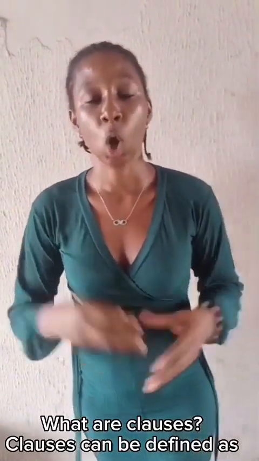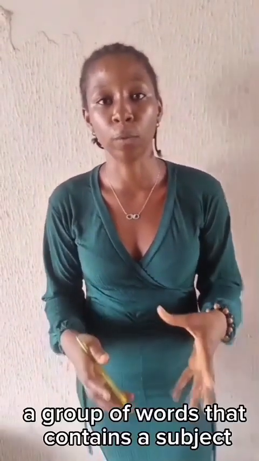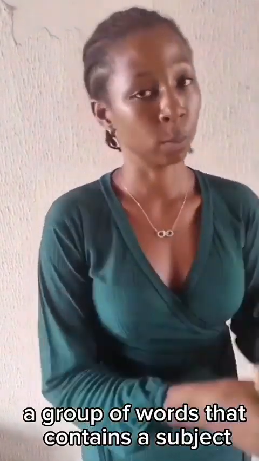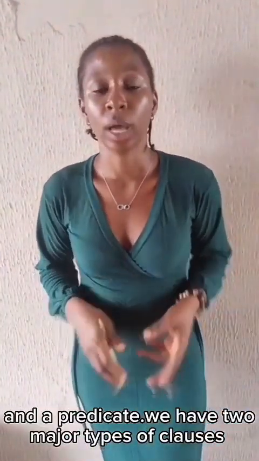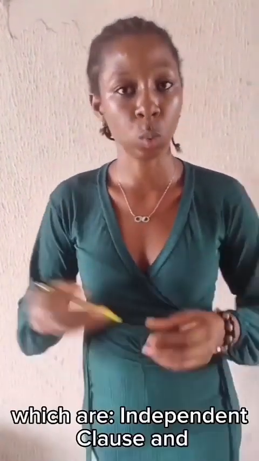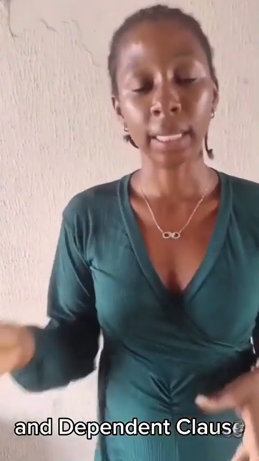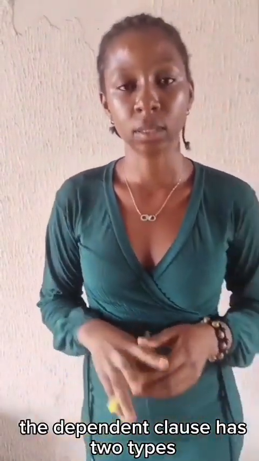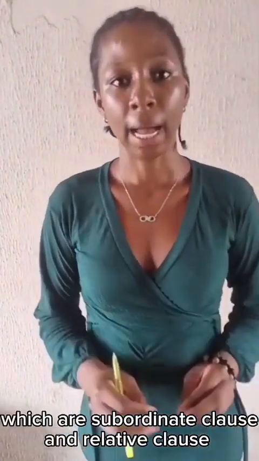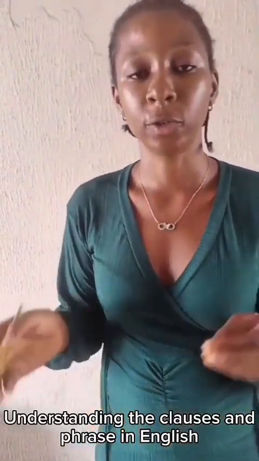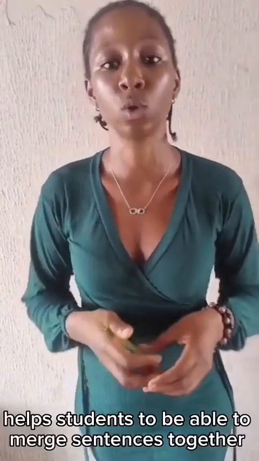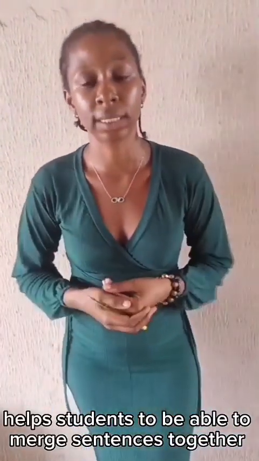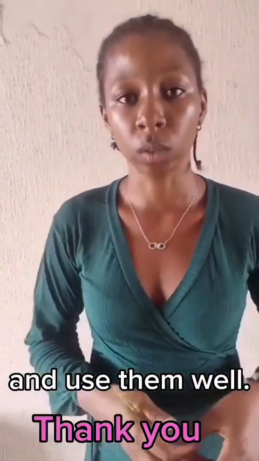What are clauses? Clauses can be defined as a group of words that contains a subject and a predicate. We have 2 major types of clauses, which are independent clause and dependent clause. The dependent clause has 2 types, which are subordinate clause and relative clause. Understanding the clause and the phrases in English helps students to be able to merge sentences together and use them well.